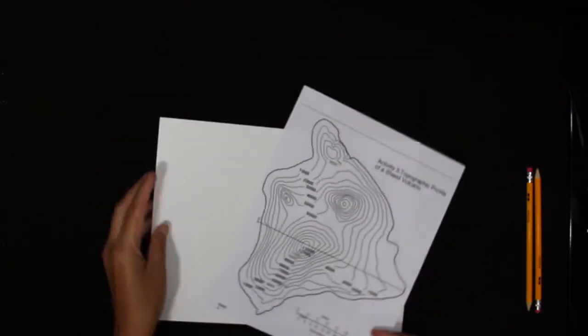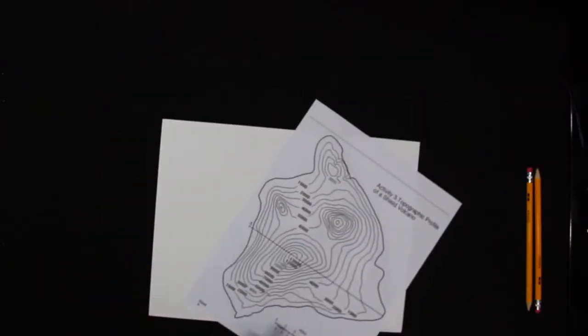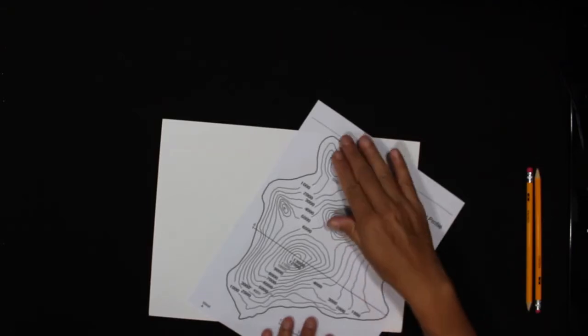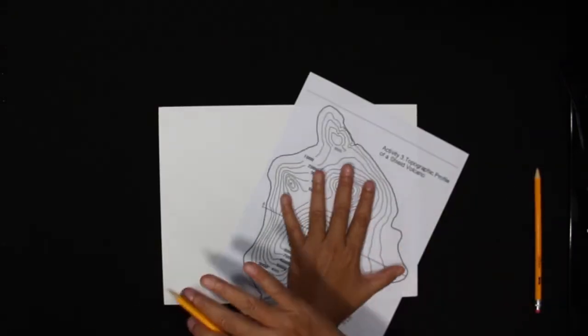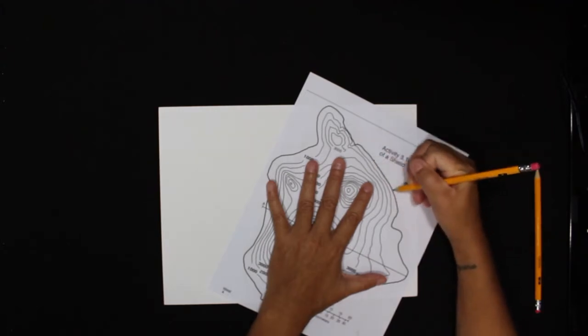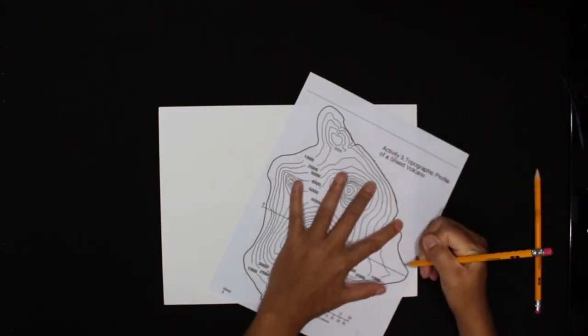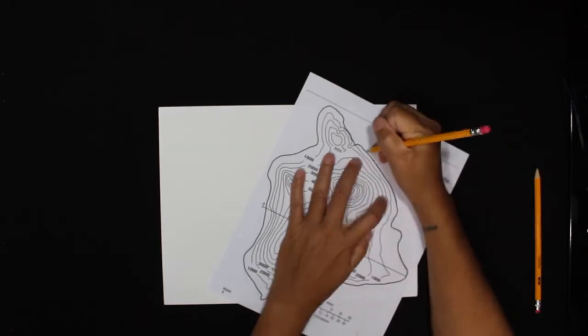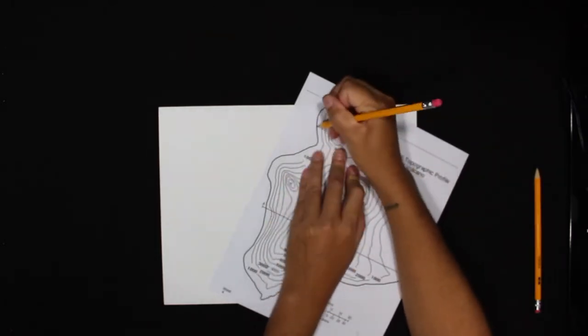Turn your paper over and line it up very carefully on top of your drawing paper. It is very important with this technique that you hold your paper in place. This will prevent the paper from moving. Some people like to use small pieces of masking tape to hold the paper in place.